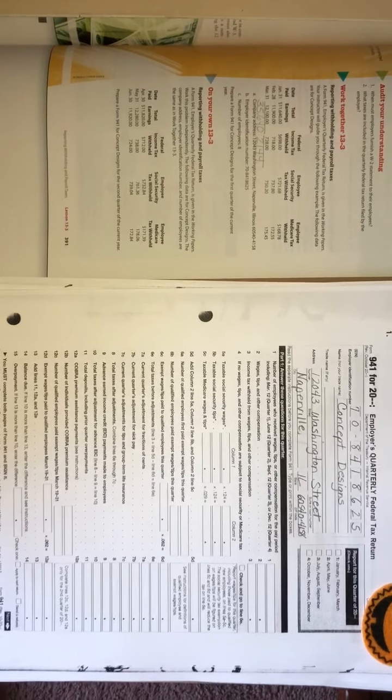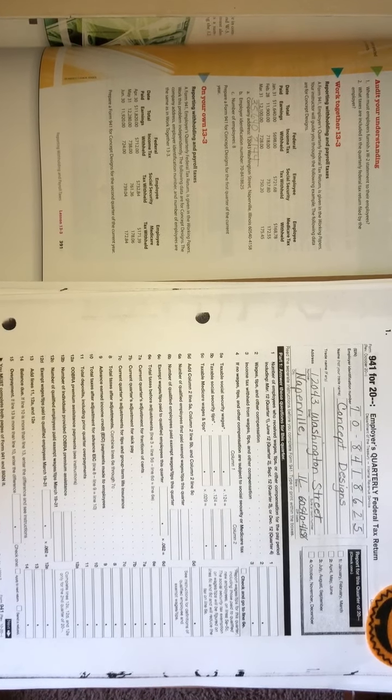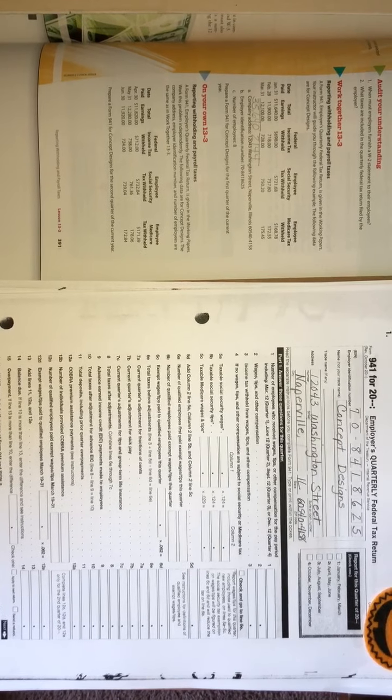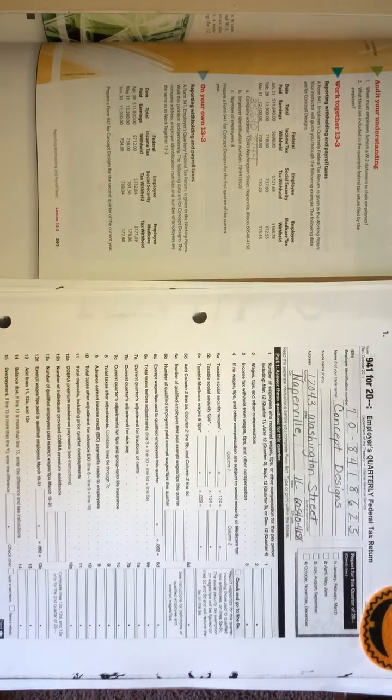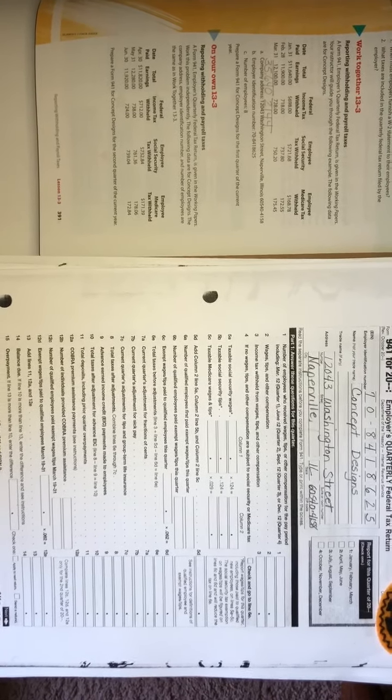Okay, so let's work on the work together problem, and that would be located on page 355 in your workbook and page number 391 in your textbook. After watching the video, you should understand how to report withholding and payroll taxes. I have the top part of my Form 941 already started just to save us on time.